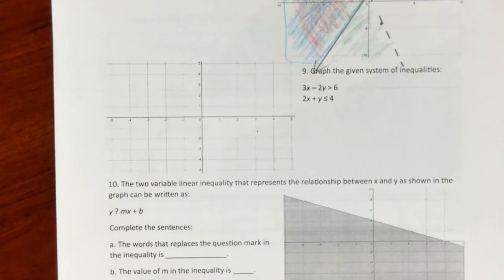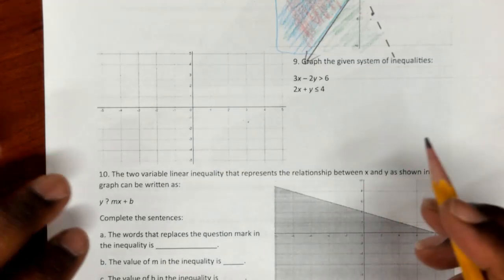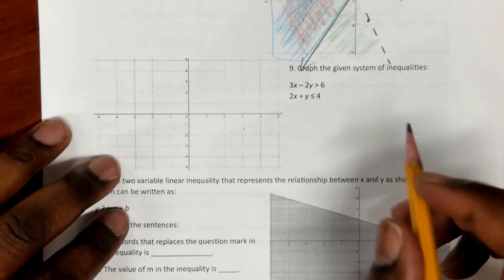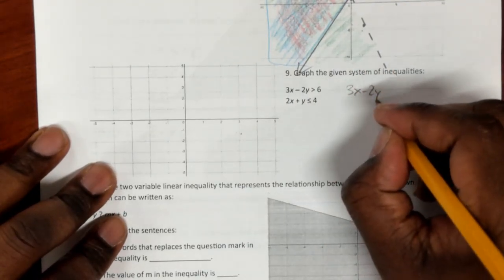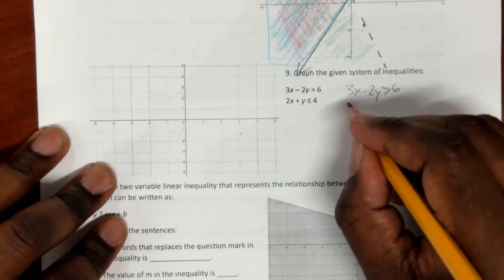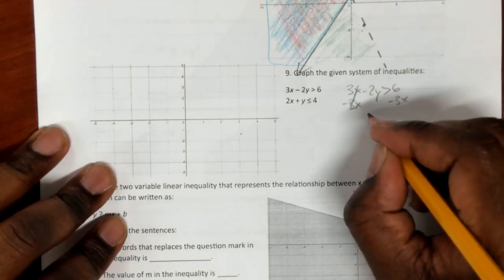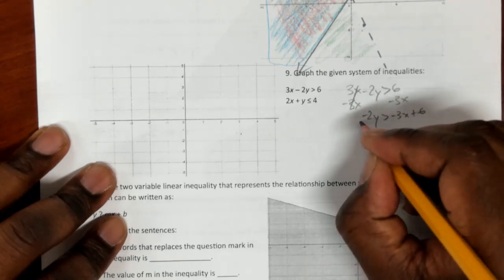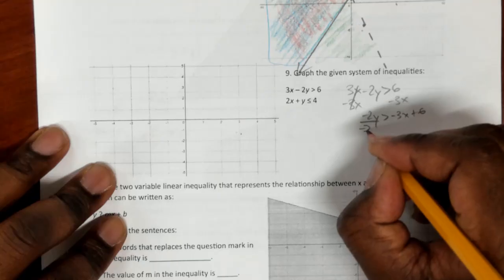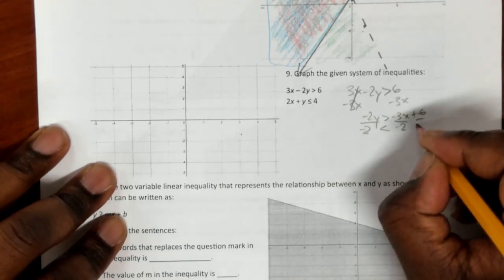All right. Now, I'm going to allow you guys to do number 9. I'm going to help you guys out. Just rewrite it into slope intercept form. Then you should graph it, okay? So this first one with the 3x minus 2y is greater than 6. I'm going to minus 3x from both sides, and then divide everything by negative 2. Now when I do that, I got to flip this inequality. So that has to go this way.